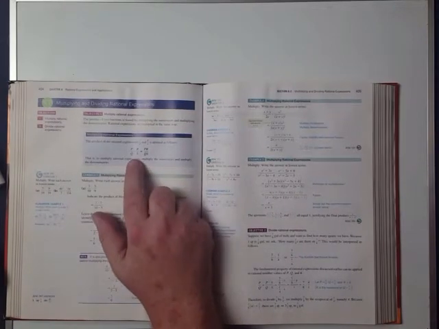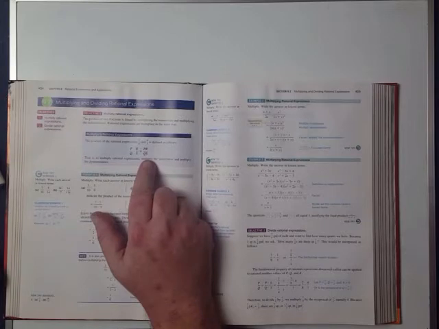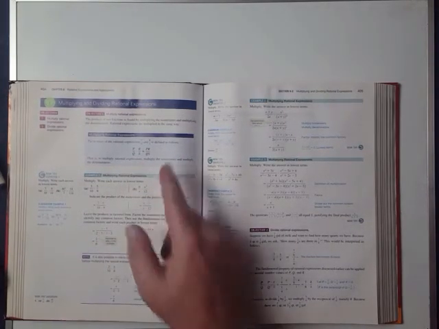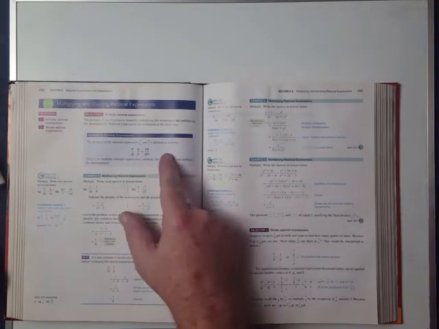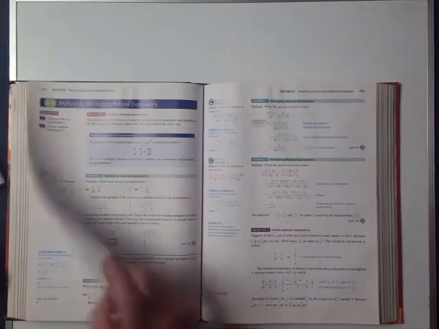And it says P over Q times R over S is PR over QS. What's that say? Multiply the tops, multiply the bottoms. What else do we know about multiplying fractions? We know that you can cross cancel.